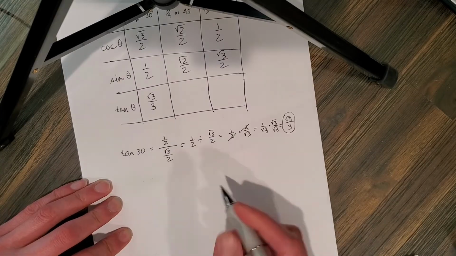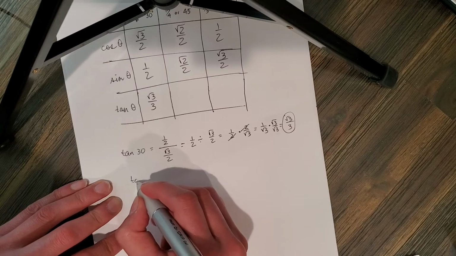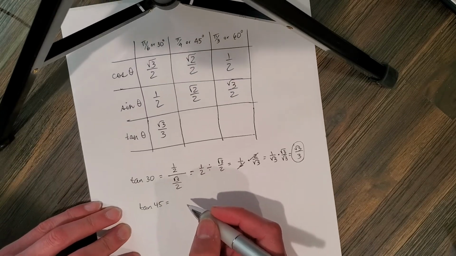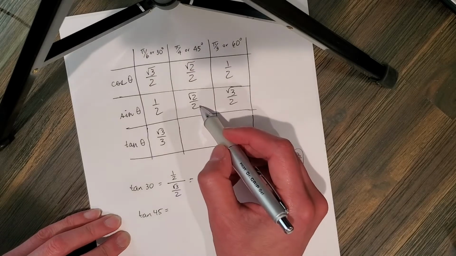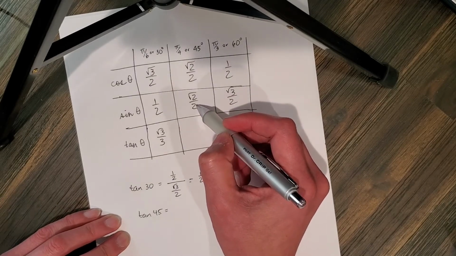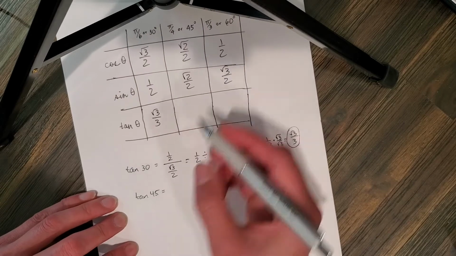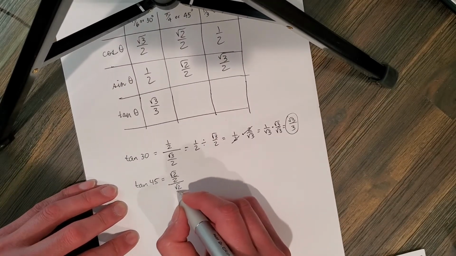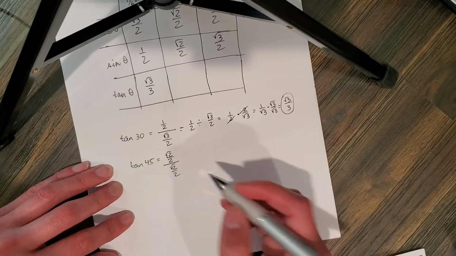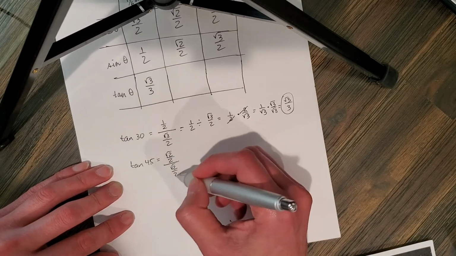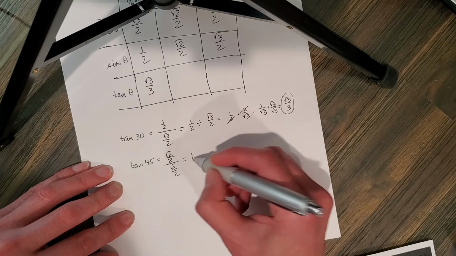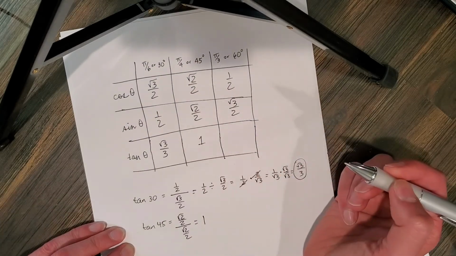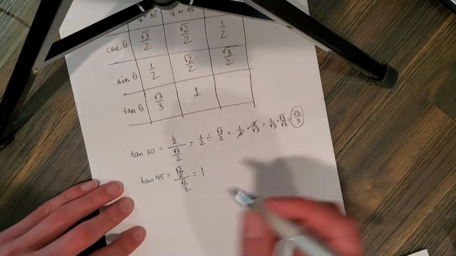Okay? Let's do the same thing for the next one, tangent of 45 degrees. Okay? Now 45 degrees, remember, it's TOA, opposite over adjacent. So it's sine over cosine. So it's going to be radical 2 over 2 over radical 2 over 2. Wait a minute, this is easy, because whenever you have a numerator the same as the denominator, that just equals 1. Okay? So then this is just going to be 1 right there. Okay? One more to go.